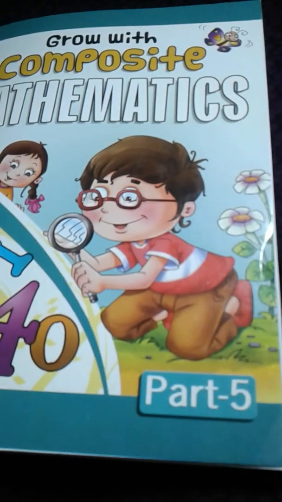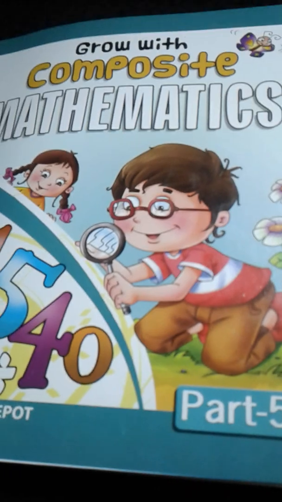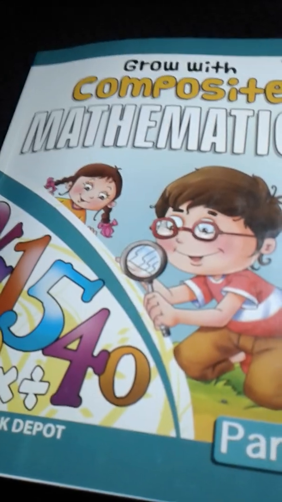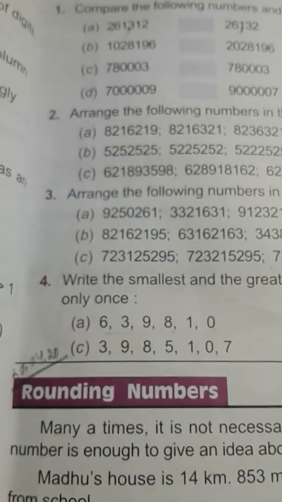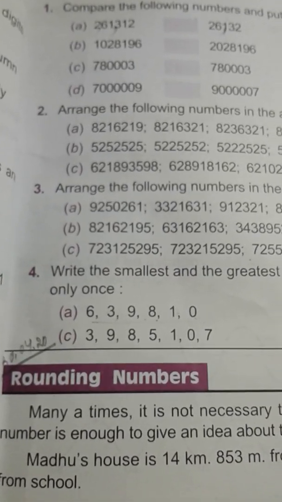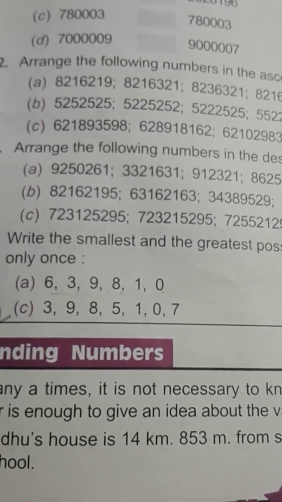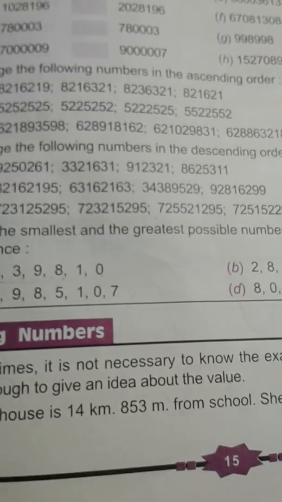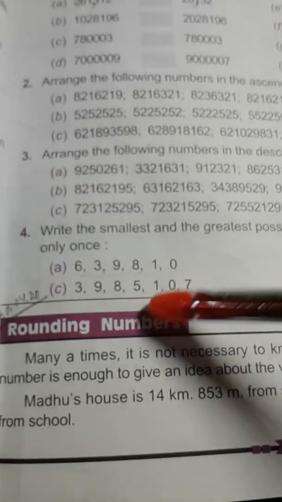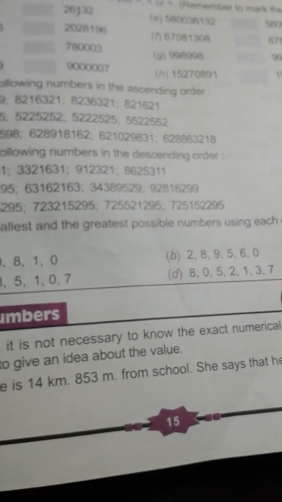So children, kindly open your book, page number 15. Today we discuss rounding numbers. Many a time it is not necessary to know the exact numerical value. An approximate number is enough to give an idea about the value.